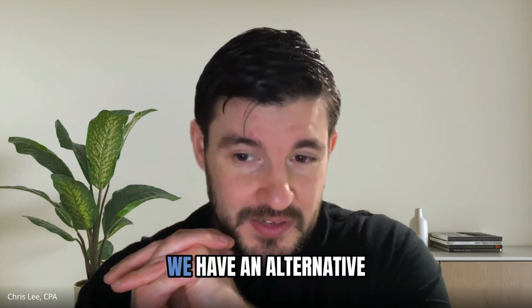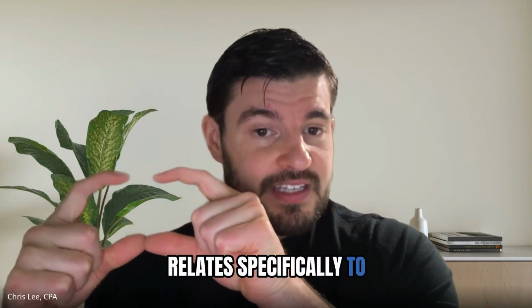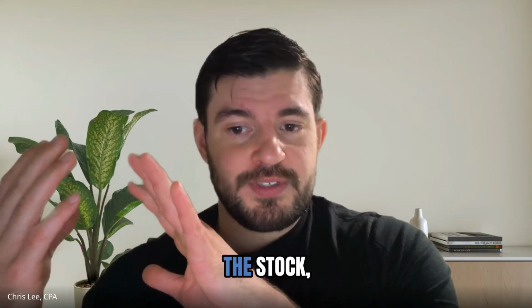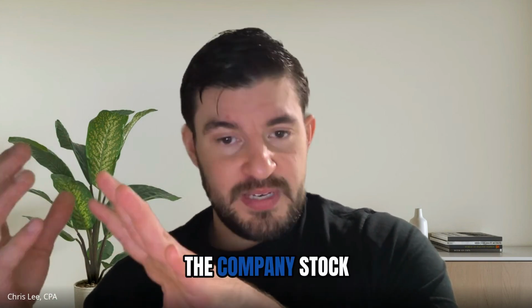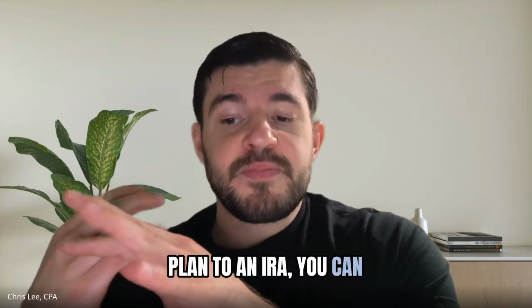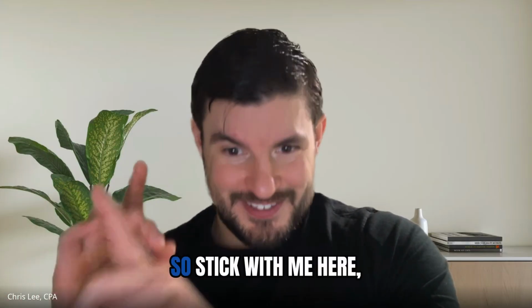So we have an alternative to this problem as it relates specifically to stock of a company that you've worked for. Instead of rolling over the company stock from the employer 401k plan to an IRA, you can actually transfer that stock into a taxable brokerage account to achieve some benefits. So stick with me here.